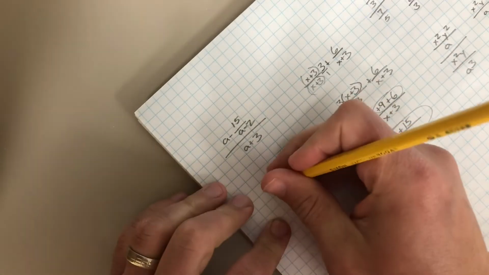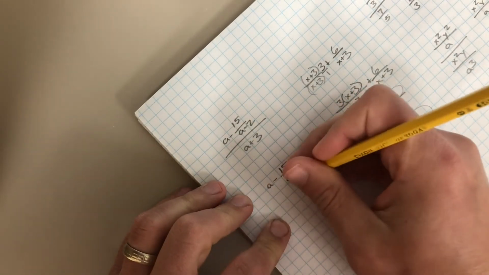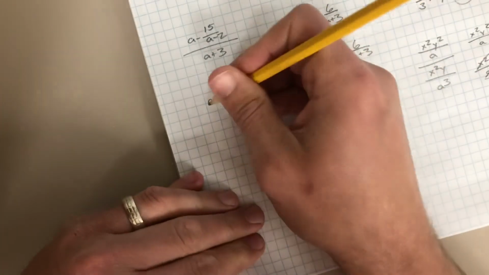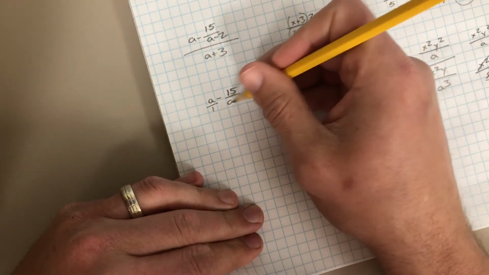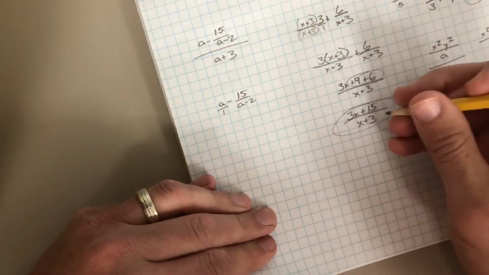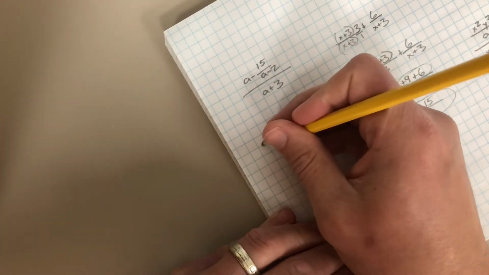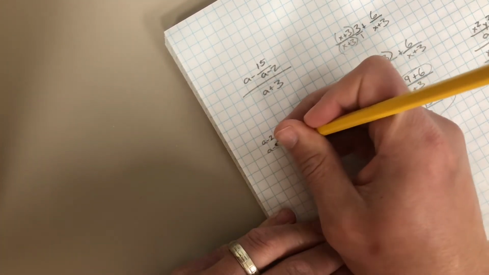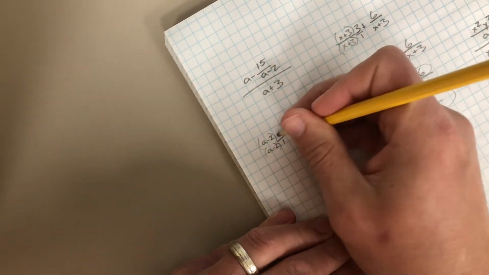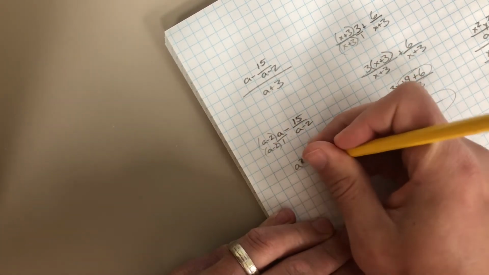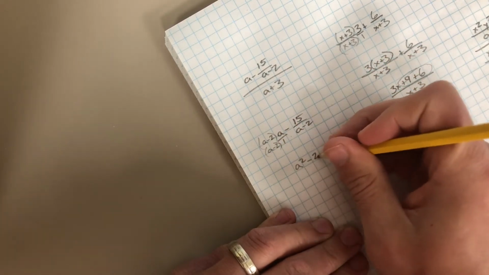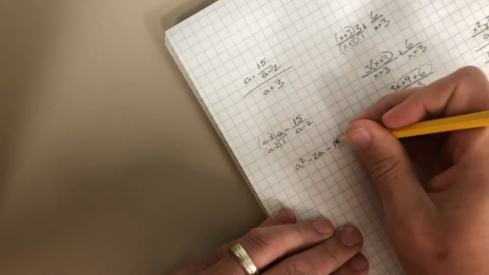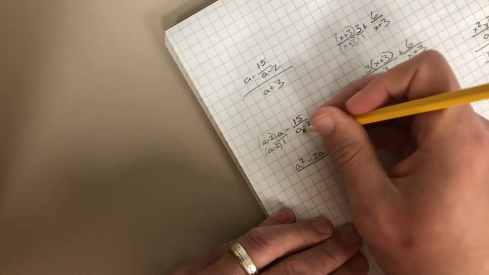If I have a minus 15 over a minus 2, remember a is just like a over 1. And so to get a common denominator, I'm going to multiply top and bottom by a minus 2. If I do that, I have a times a, which is a squared, minus a times negative 2, which would be negative 2a, minus 15, and that's all over a minus 2.